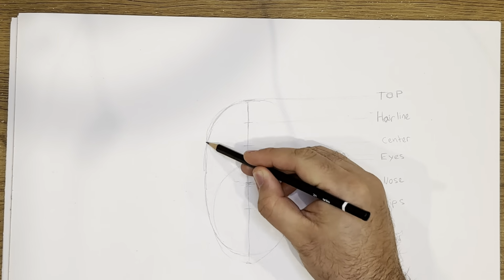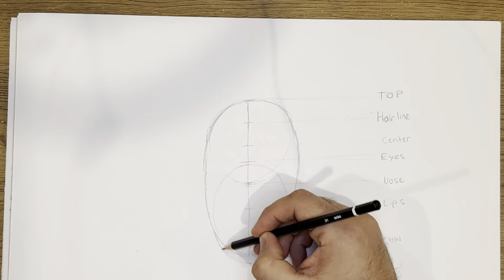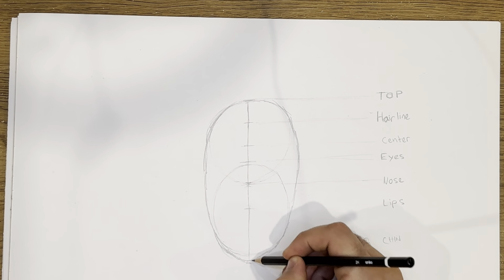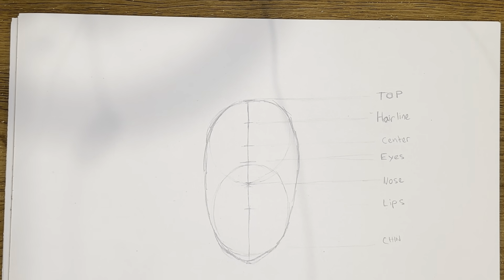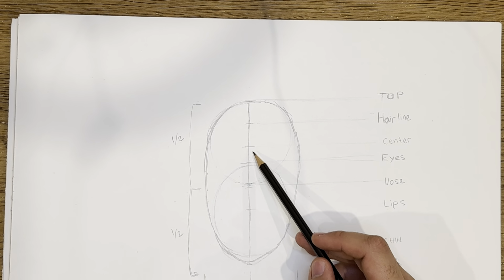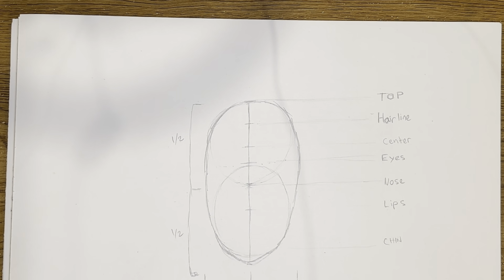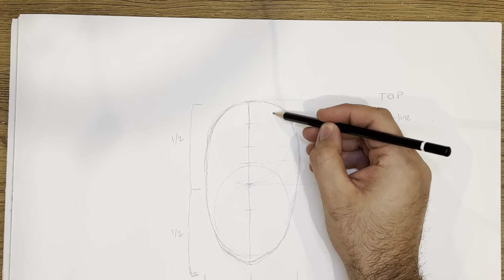Now we can draw the outline of the head. So we're going to connect the two circles together by sketching around it. You'll end up with a face shape. As you can see, the face has been divided into two halves vertically, and then we're gonna point to where the eyes will be drawn.